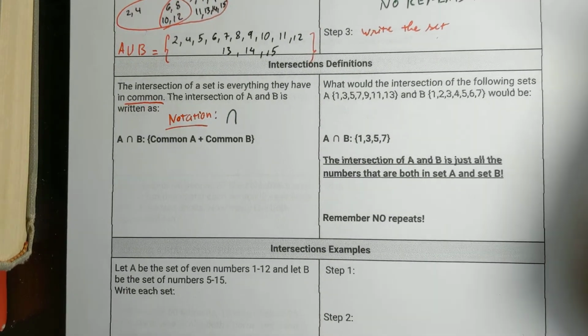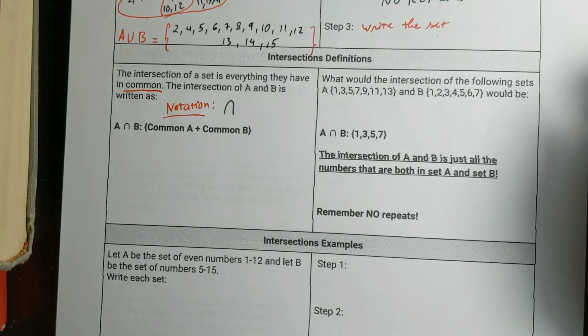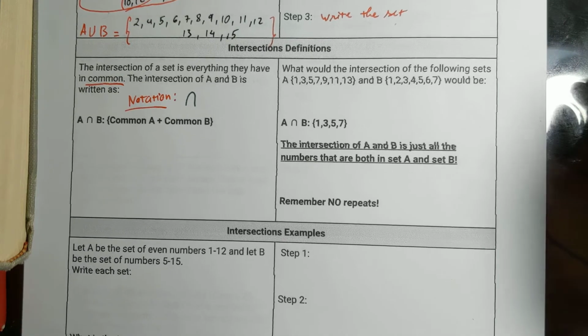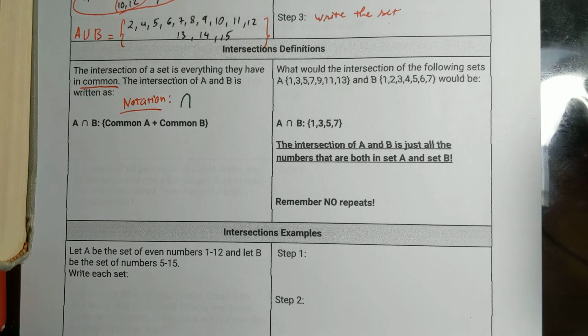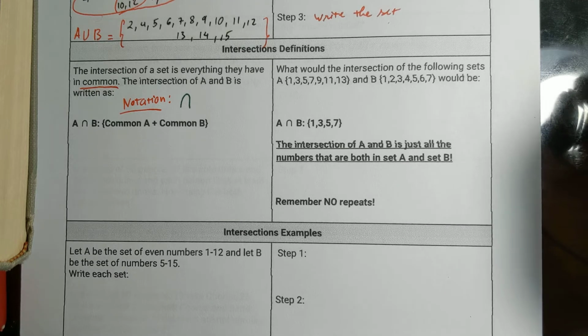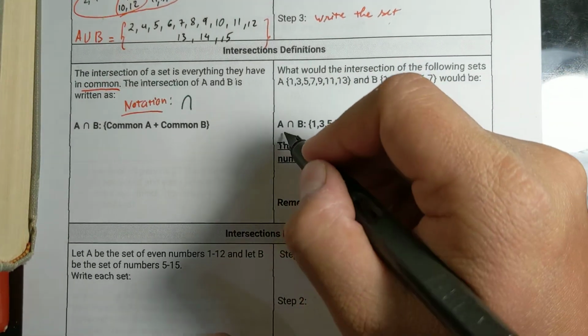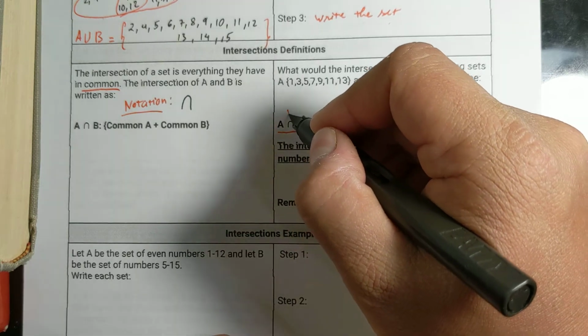Alright, so let's suppose I go to the first example here. Suppose you have the following sets. Set A is going to be a collection of 1, 3, 5, 7, 9, 11, 13, which is basically odd numbers. The second one will be the set B. It's going to be a collection of 1, 2, 3, 4, 5, 6, 7. And then I ask you, what is the union? What is the intersection?